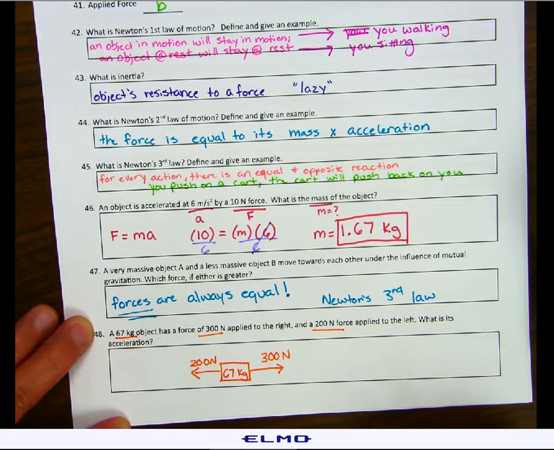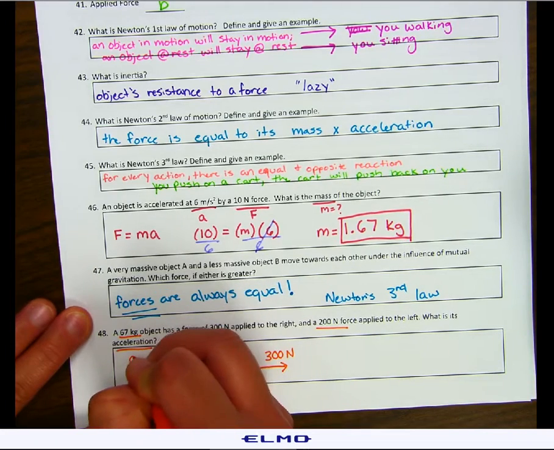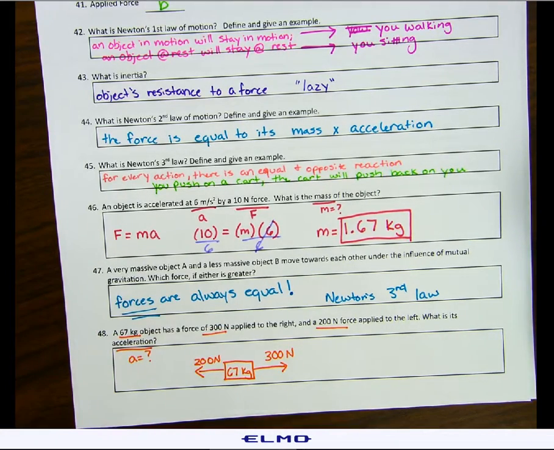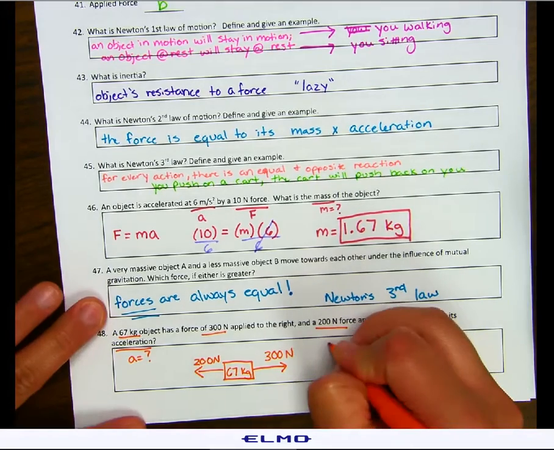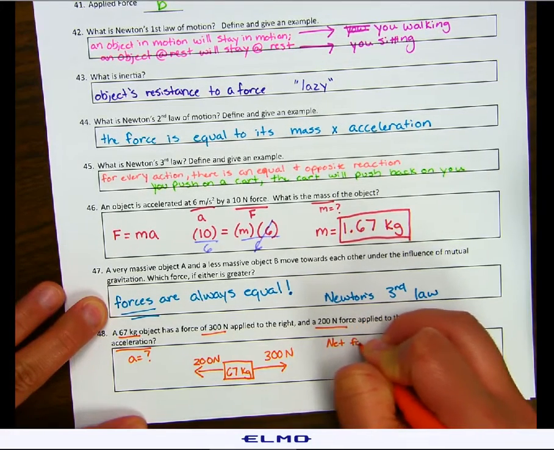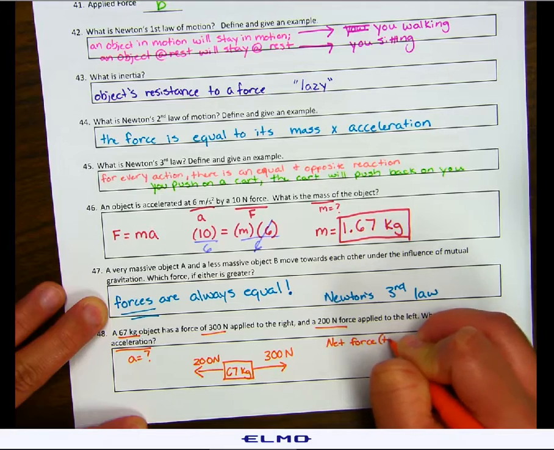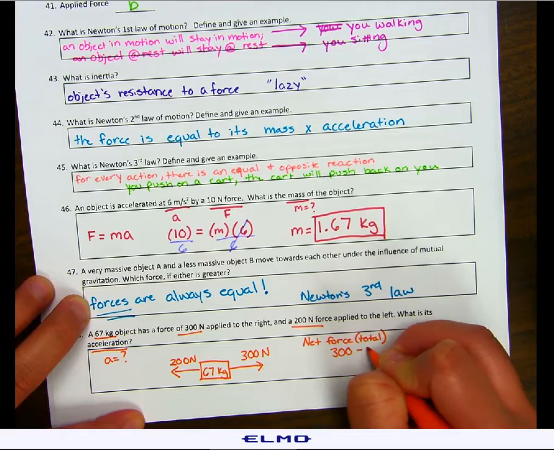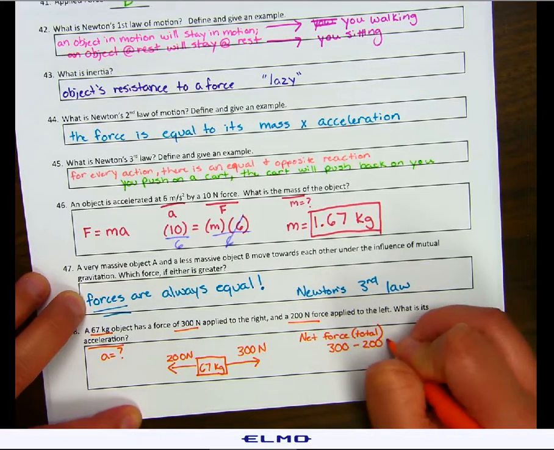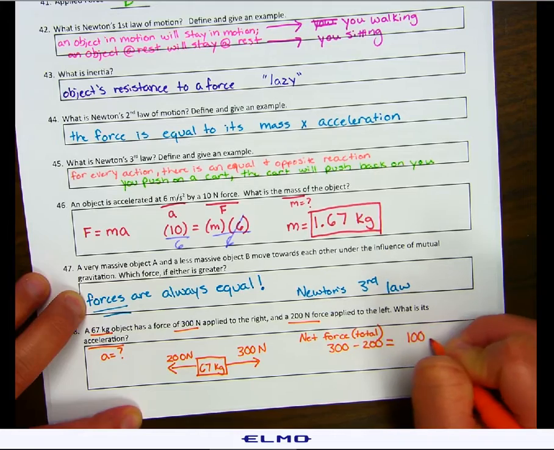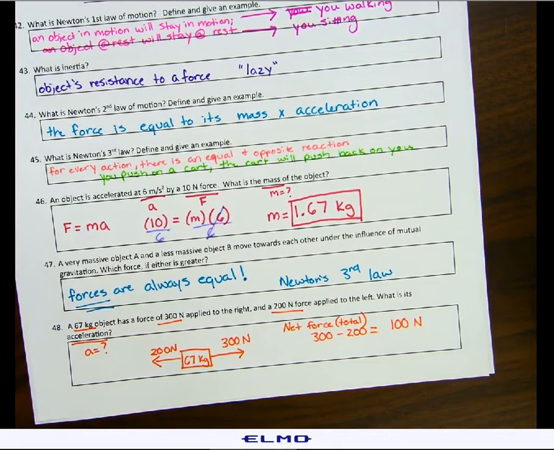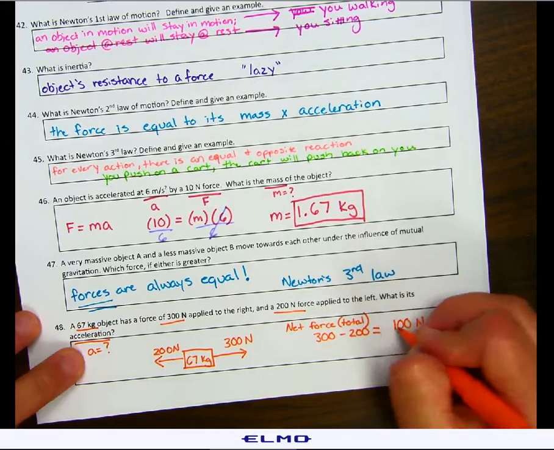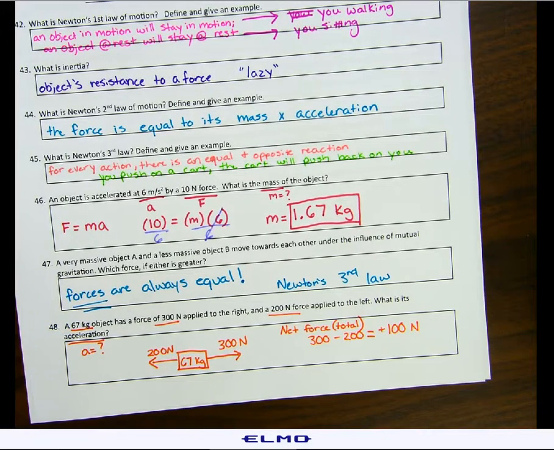Now we want to know acceleration. So if I have 200 going to the left and 300 going to the right, my net force, which is my total force, is going to be 300 minus 200. So my net force, my total force, is 100 newtons to the right, which would be a positive number, since force does care about direction.